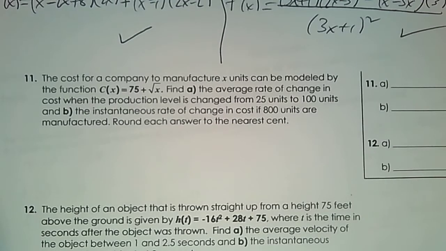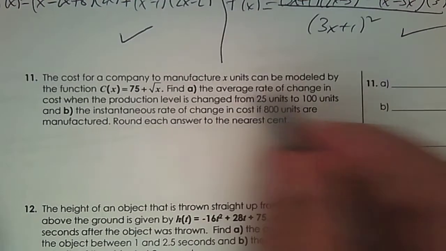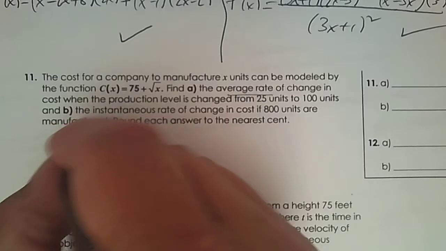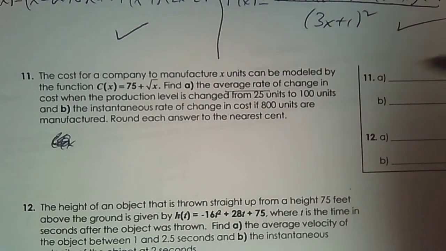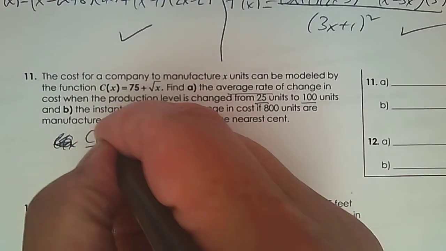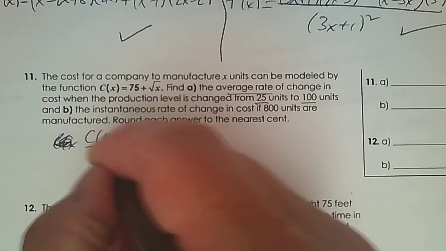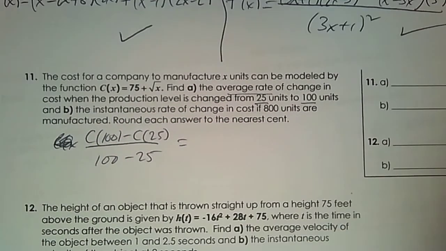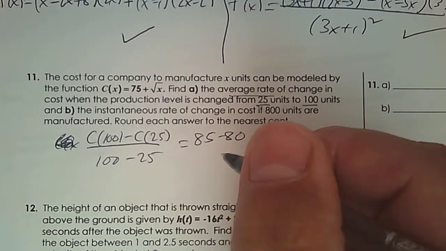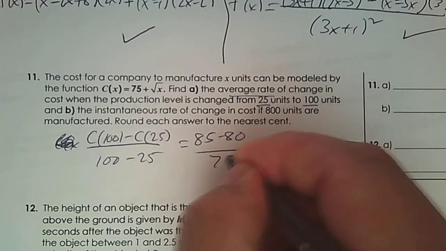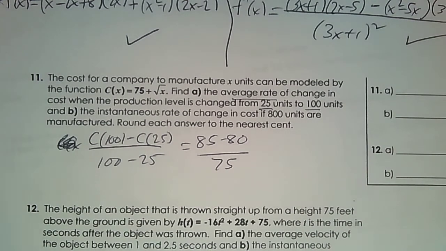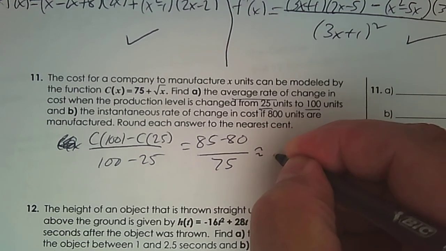The cost for a company to manufacture x units can be modeled by this equation. Find the average rate of change. So to find that, first of all, and then B, find the IROC. So the average from 25 to 100. So that is C at 100, subtract C at 25, over 100, subtract 25. So if I plug in 100, that's 85, take away 80, divided by 75. And that approximately is 0.07.